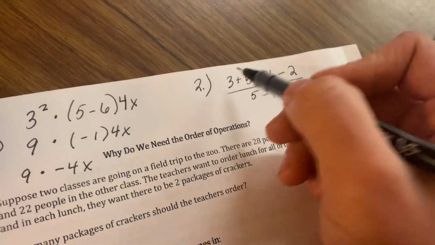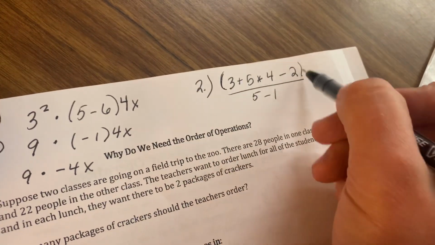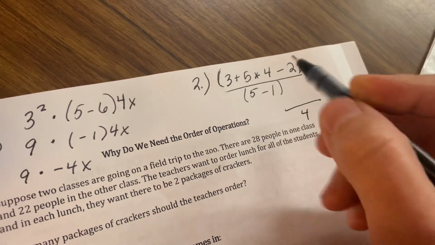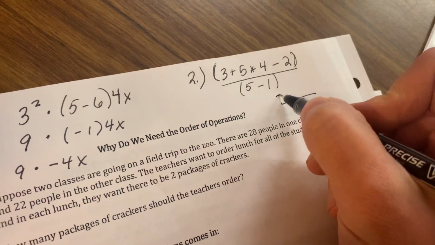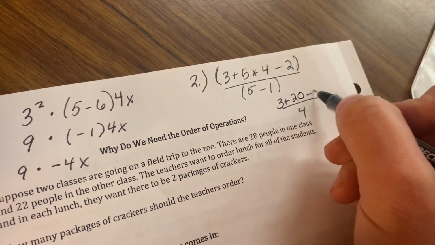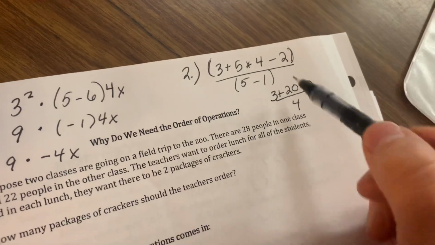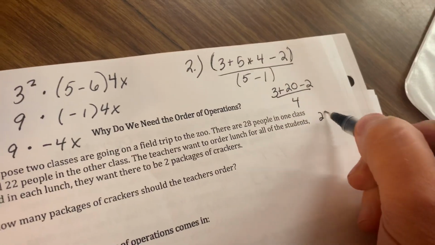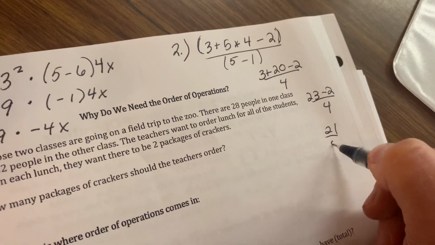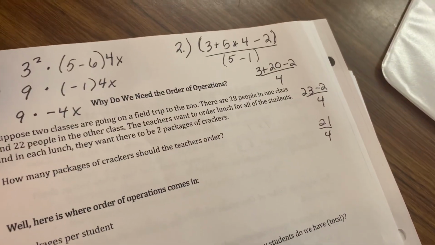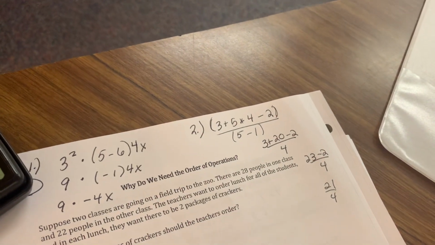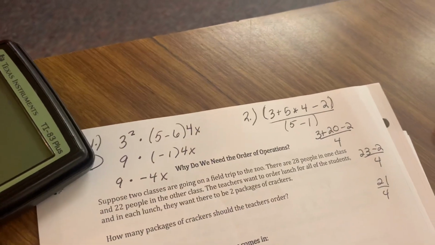Over here, the stuff on top is considered to be in parentheses, and the stuff on the bottom is considered to be in parentheses. So it's gonna be 4 on the bottom. Up top, you're gonna have 3 plus, multiplication comes next, 20 minus 2, and then you go in order from left to right. So it's gonna be 23 minus 2 over 4, 21 over 4, and you can just leave it like that, okay? You're gonna have 8 problems in your book tonight. Some is on translating, some is on simplifying with order of operations.